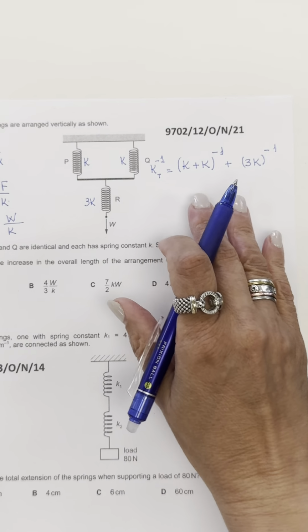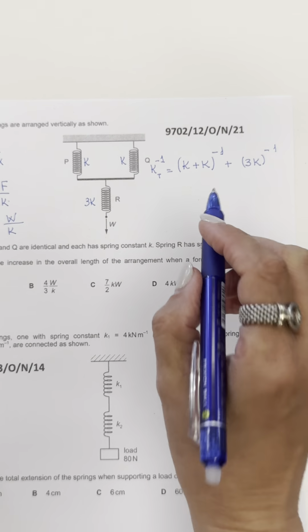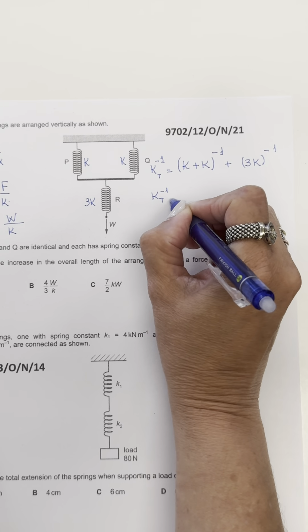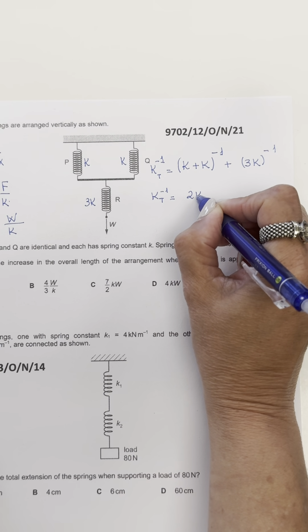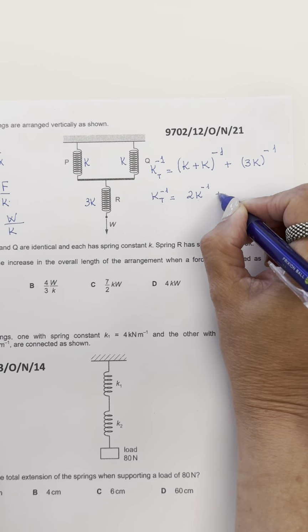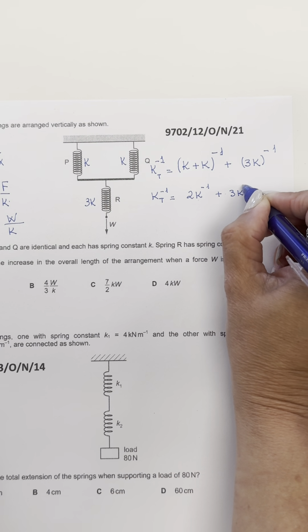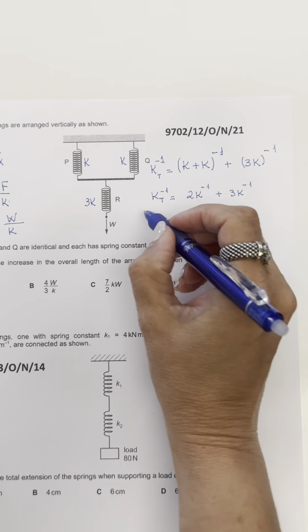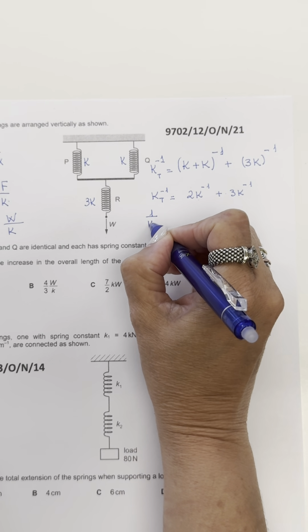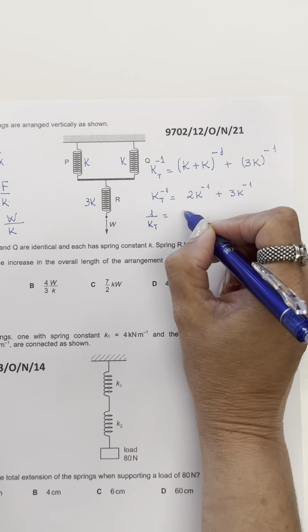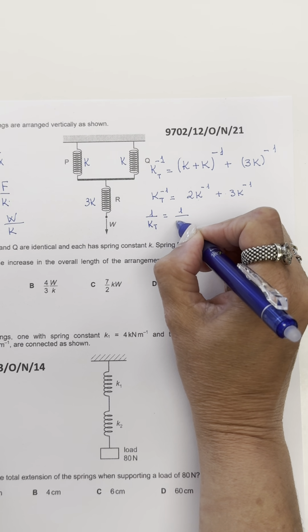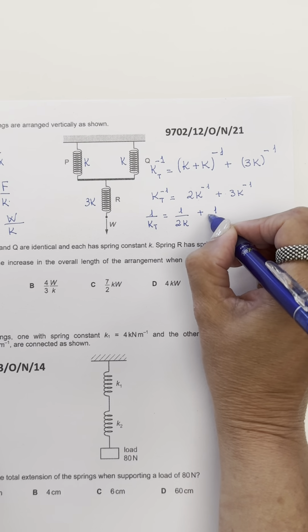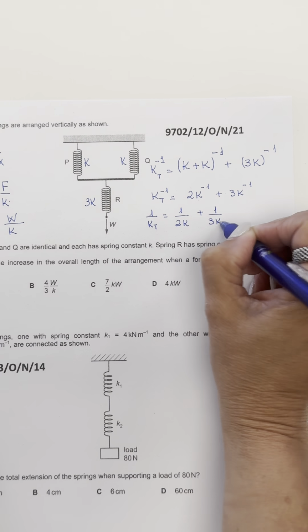All right, so now you guys can see this part here. KT to the -1 is (2K) to the -1 plus (3K) to the -1. So I'm going to expand as a fraction. So 1 over KT is 1 over 2K plus 1 over 3K.